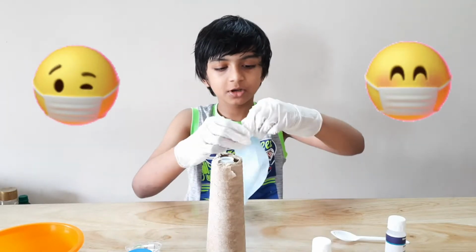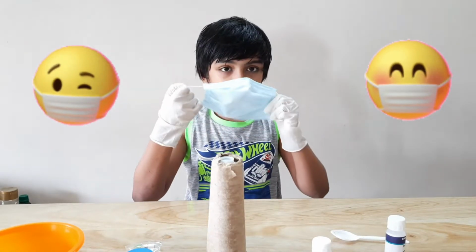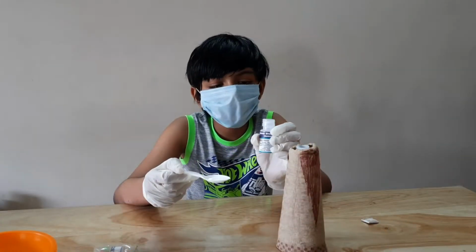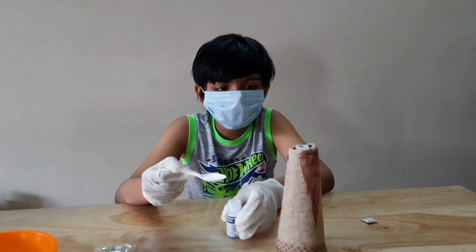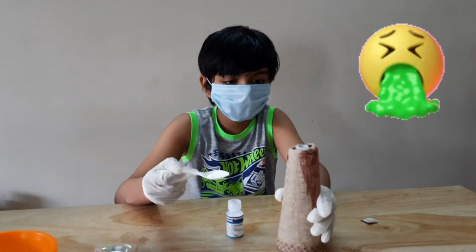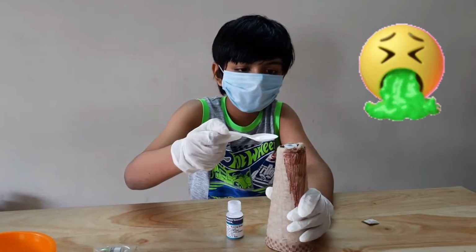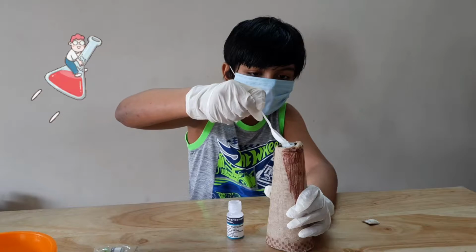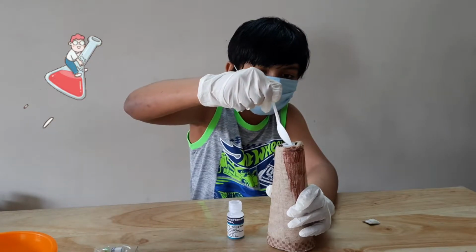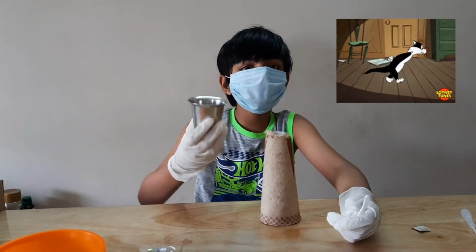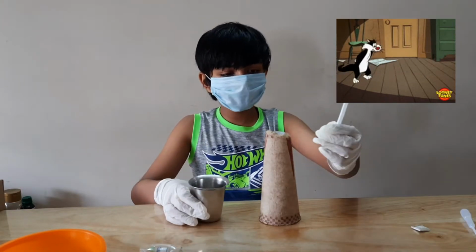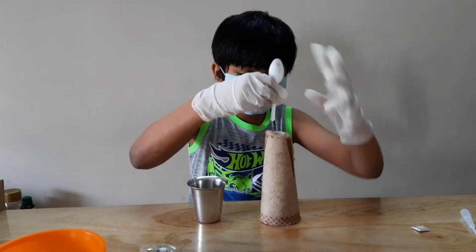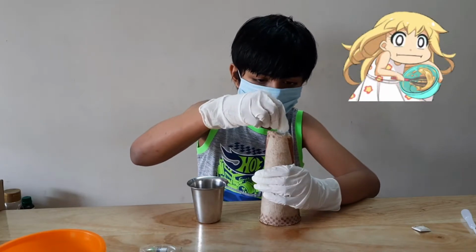Now I'm going to wear the mask. So I have baking soda. We need to put 1 tablespoon into the container. I've put 60 ml of water into the container, and I'm going to stir it with this spoon.